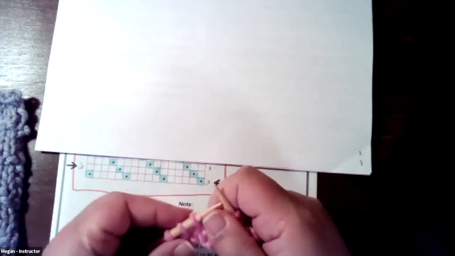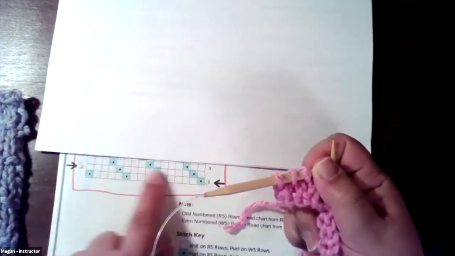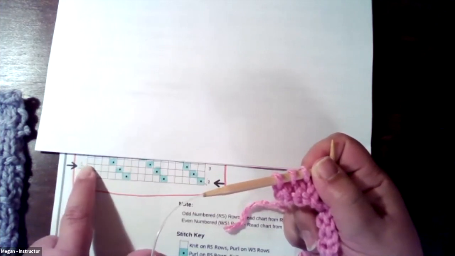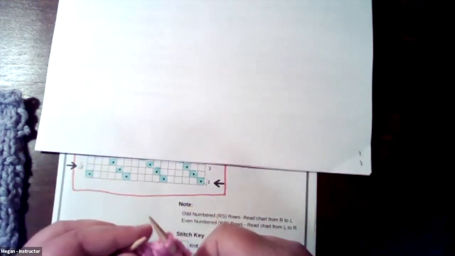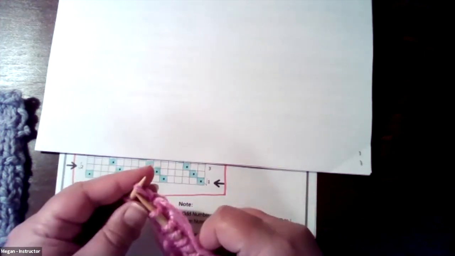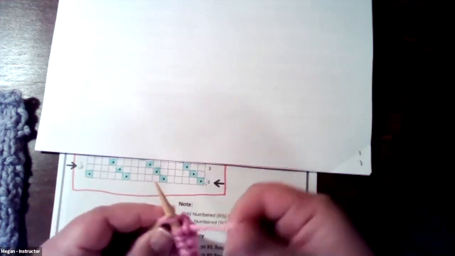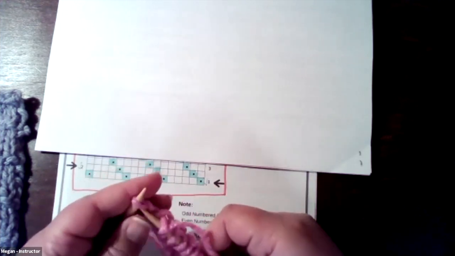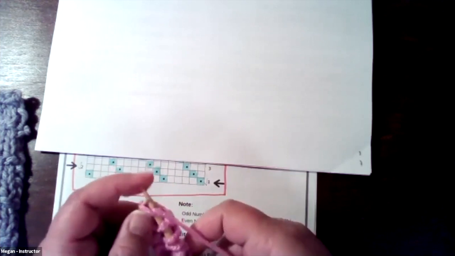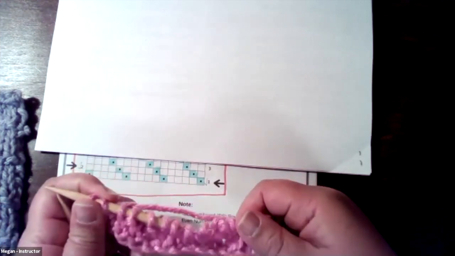Okay, and then I'm left with 3 stitches, which matches what I've done here. Those last 3 stitches I'm going to knit, but I'm going to bring my yarn to the back first, and then knit 3.